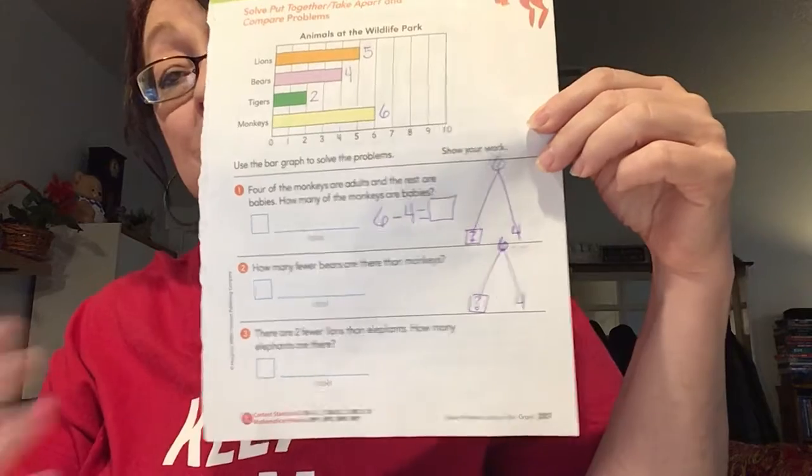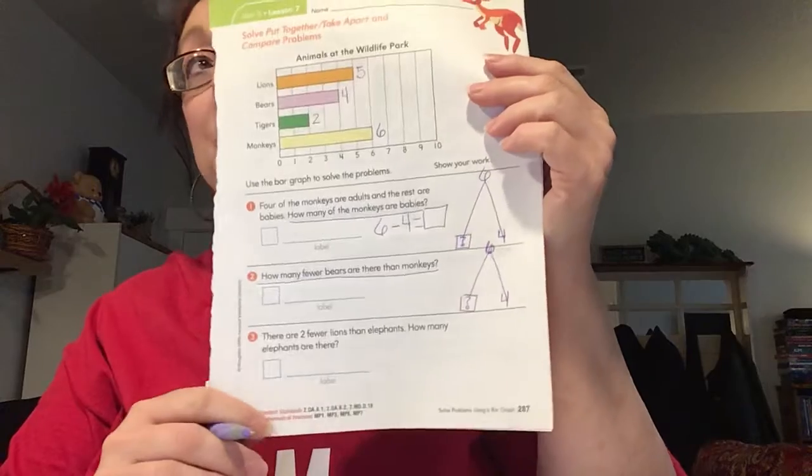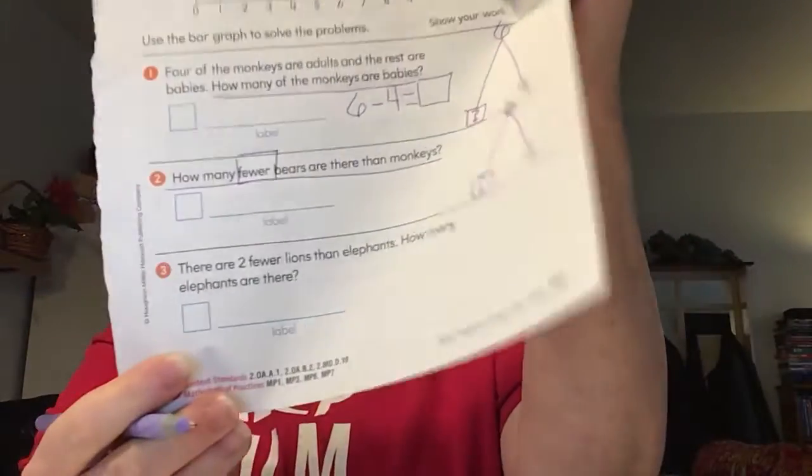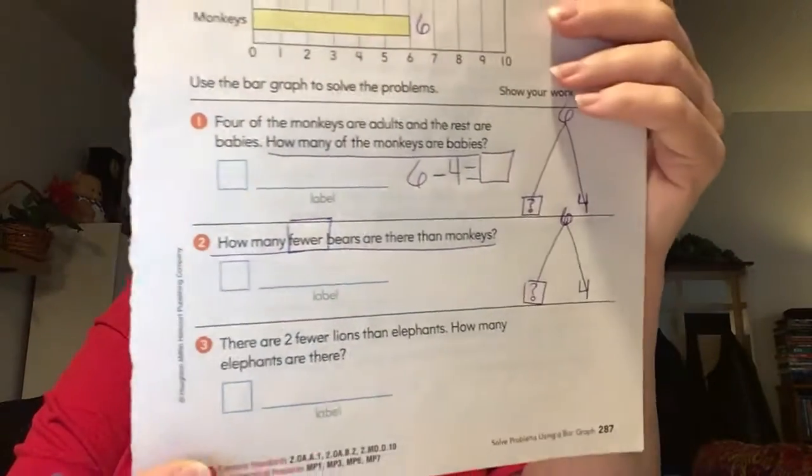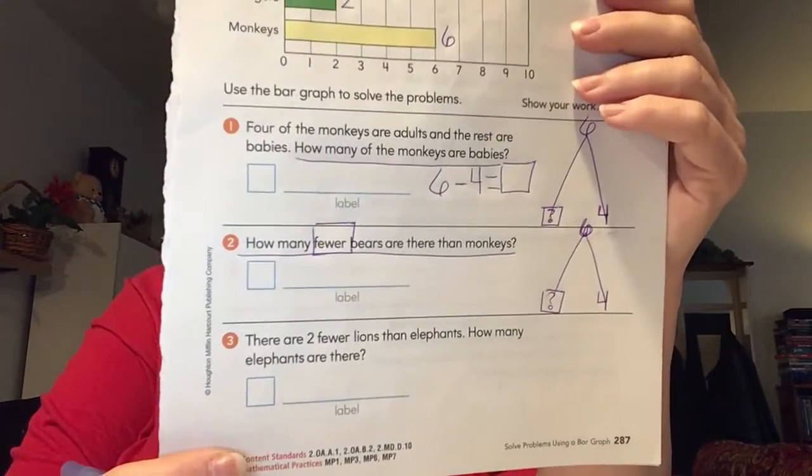And how do we know if we have the correct label? You should have underlined the question. What is it asking for? Oh, but there's a secret here. I'm going to box that word, that important information. Can you see the box that what word I put a box around? It was fewer.